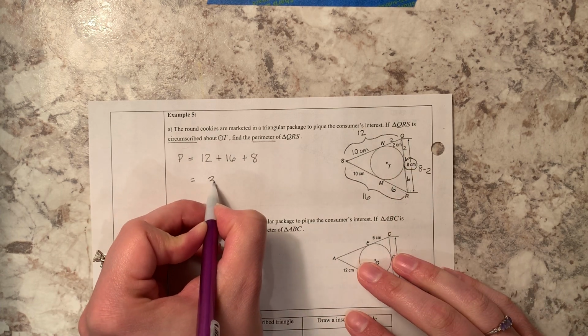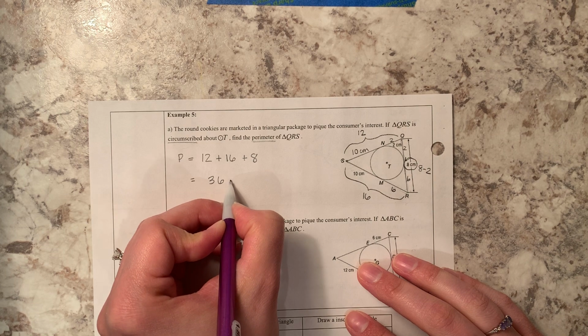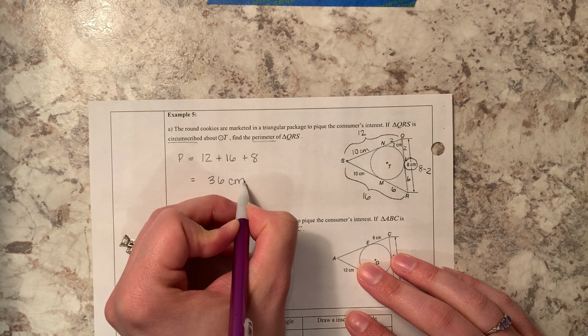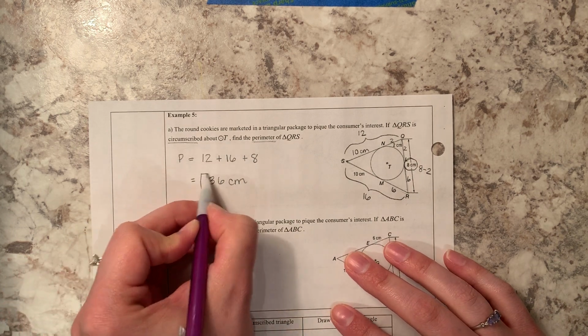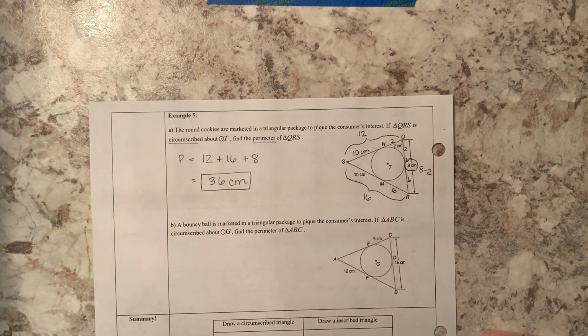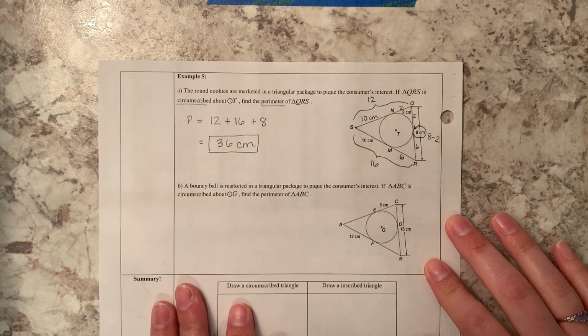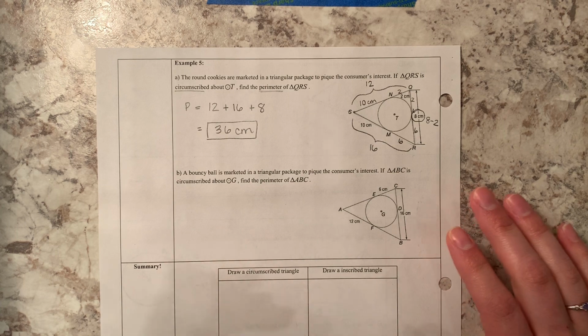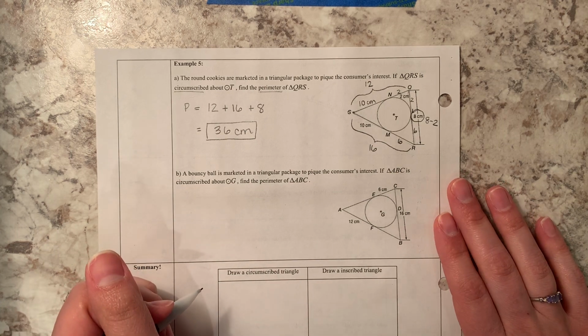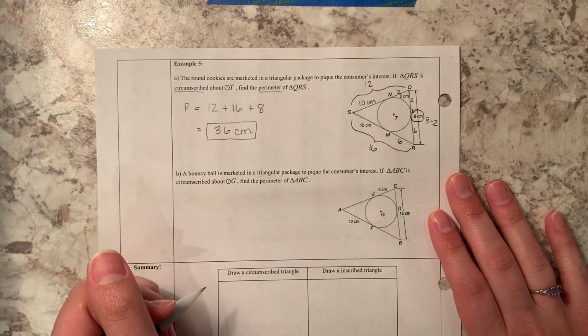And that gets me 36. And I believe we're in centimeters. Okay. Go ahead and pause the video and try the last question on your own and then unpause it to see if you got it right.